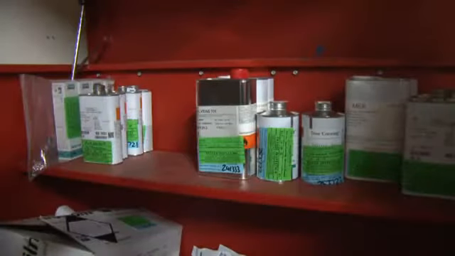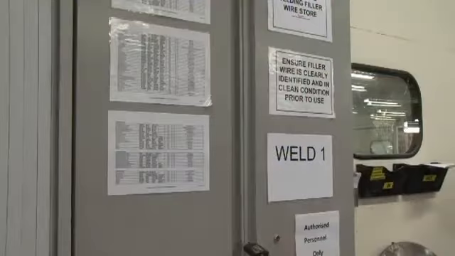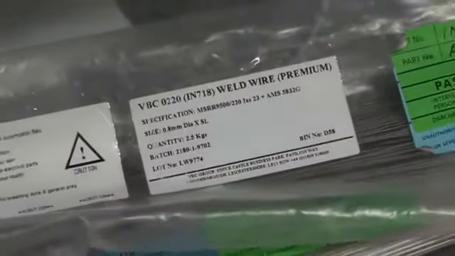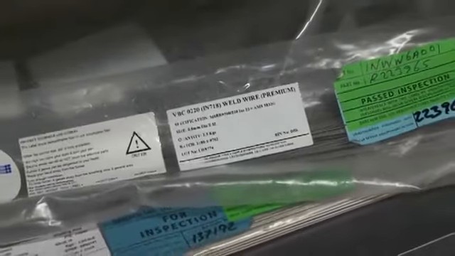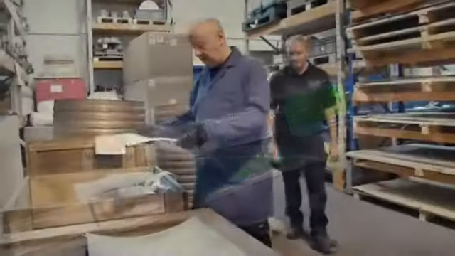Materials with a shelf life should be stored as per the manufacturer's recommended instructions, and it is important that you review them periodically. Where necessary, dispose of them and replace them. It is important that any welding consumables, such as electrodes and filler wire, are stored in a controlled environment in accordance with the manufacturer's and, where specified, customer requirements.